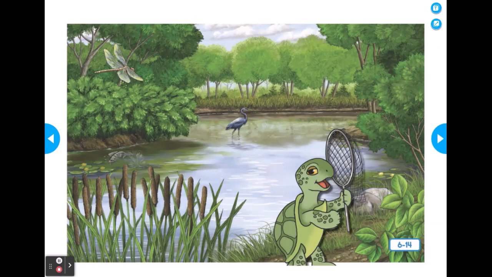All of the plants and animals in the pond habitat have needs. They each have different ways of getting the things they need to survive. They all live together in the pond, but each plant and animal has its own way of getting what it needs to survive.